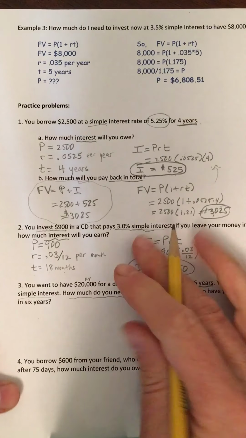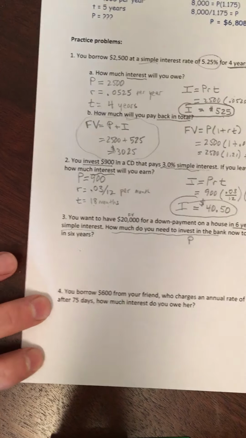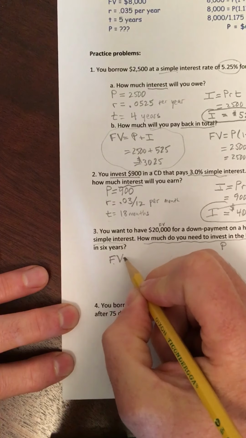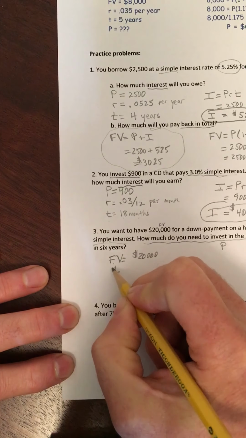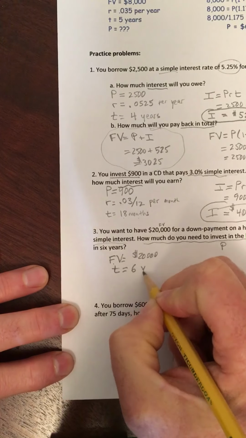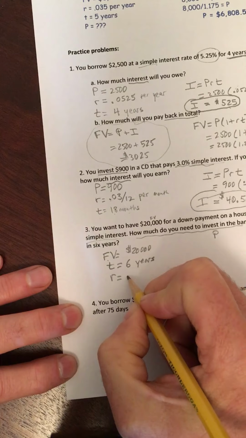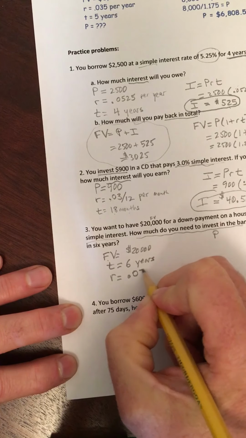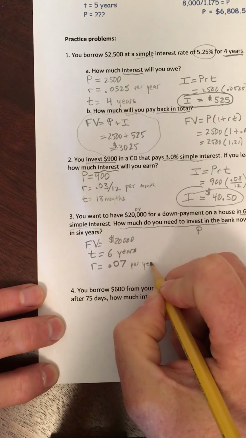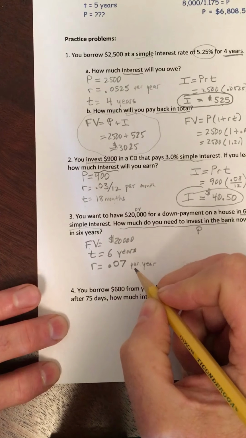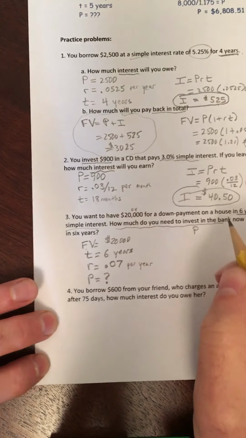So this is the question right here: what is the principal so that I'll have $20,000 in 6 years? Here's what I know. Let me raise this up so we can see it better. The future value, I want it to be worth $20,000. My time is 6 years, so my rate can be in years. My rate is 7%. Change that from a percent to a decimal every time. This is per year, so these match. That's good, and that's all I know. What I don't know is the principal. That's what I have to figure out.